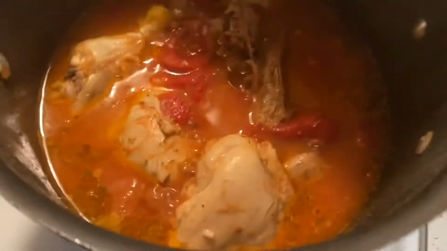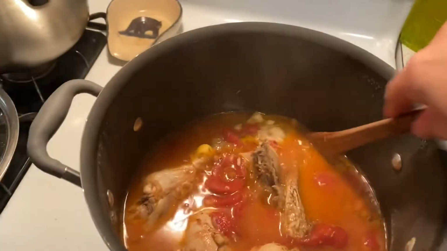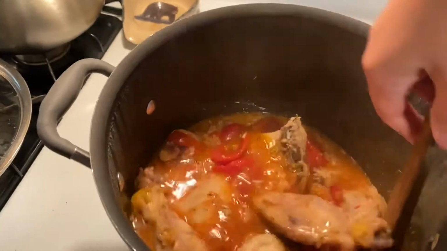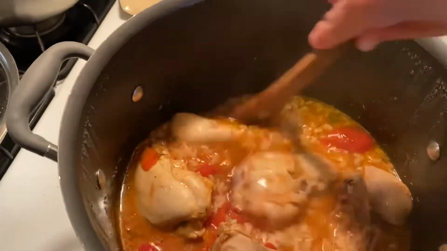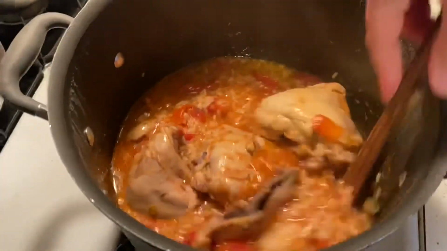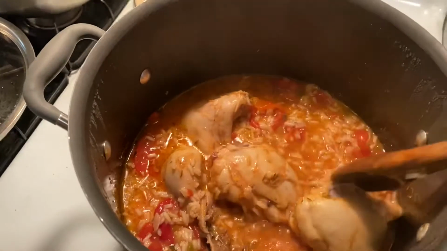This is how it's looking 20 minutes later. Oh, well, that's all fogged up. There we go. This is how it's looking 20 minutes later. That's looking pretty great, if you ask me. And it smells pretty fantastic, if you ask me.